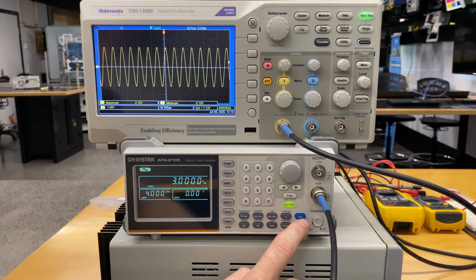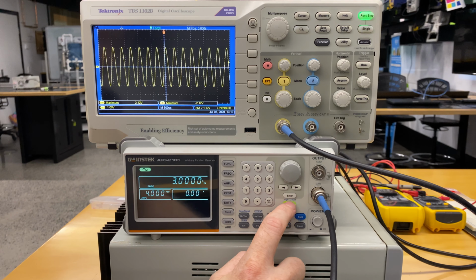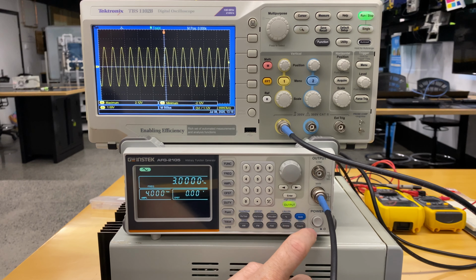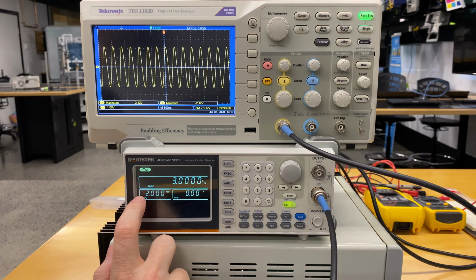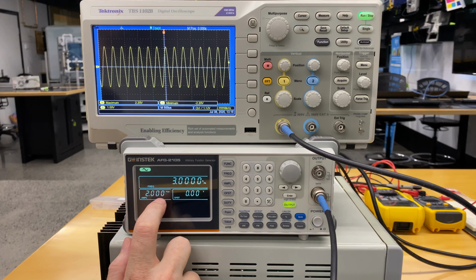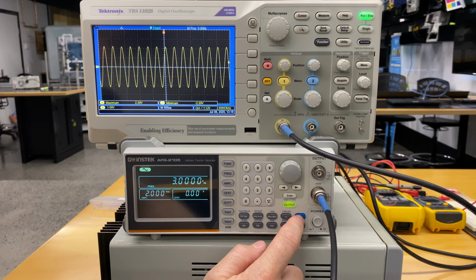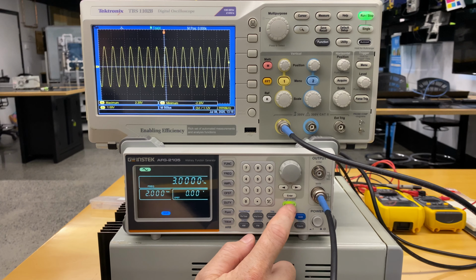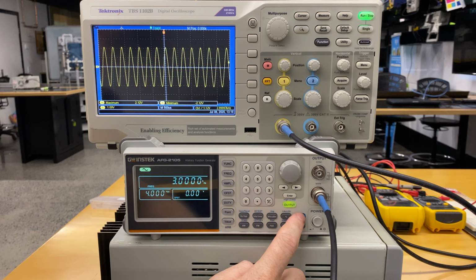So let me show you. The way to get this is the shift key. Shift is blue, and this little blue text above is related, so I press shift output. It very briefly flashes here on the amplitude to say 50 ohm or 50 OH. I'll press that again so you can see. Watch here on amplitude. You'll see HI, high impedance, and 50 ohm.